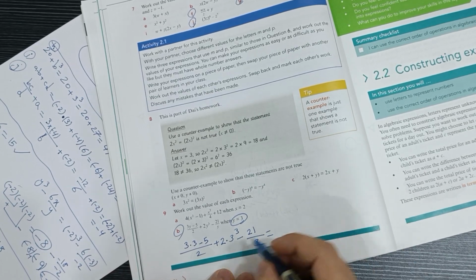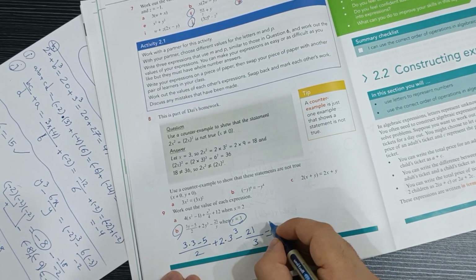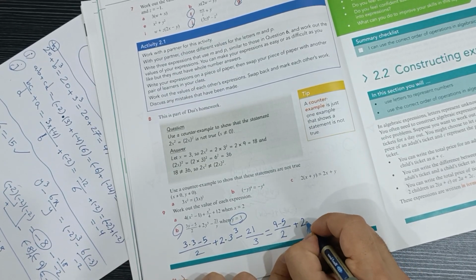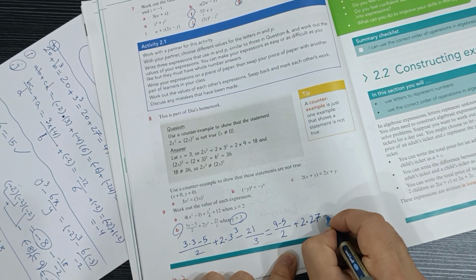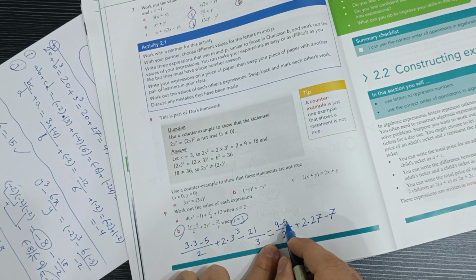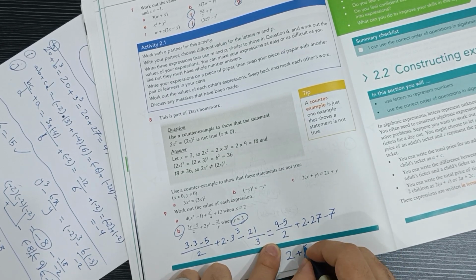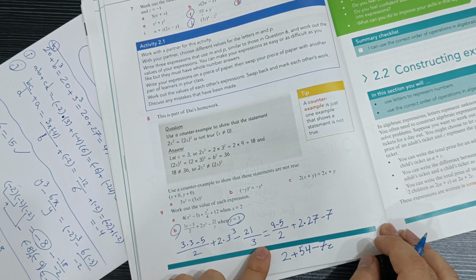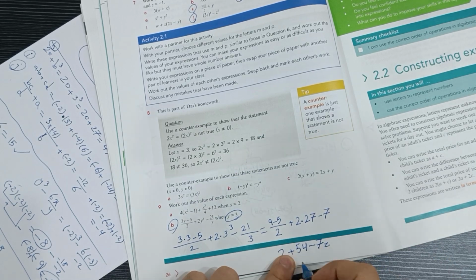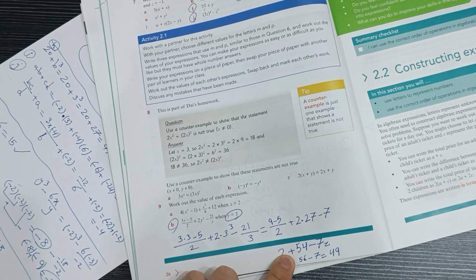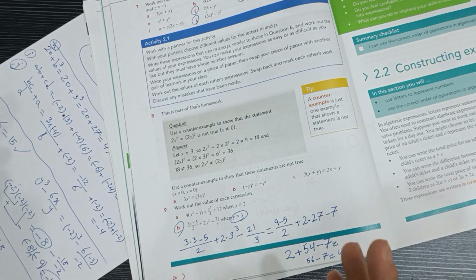So let's just simplify it. 3 times 3, 9, minus 5 over 2, plus 2 times 3 to the power of 3, 27, minus 21 over 3, it's 7. All right. 9 minus 5, 4. 4 over 2 is 2, plus 2 times 27, it's 54, minus 7. Clear? So here, 2 plus 54 is 56, minus 7 is 49. Hope you guys understand it.